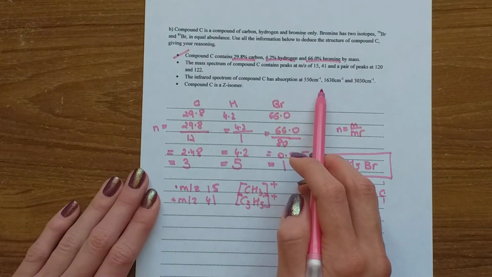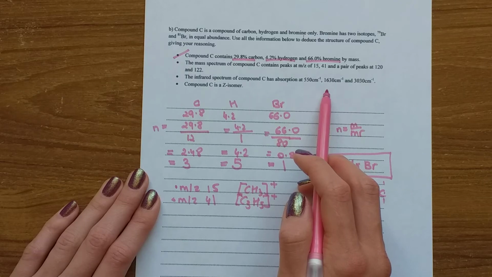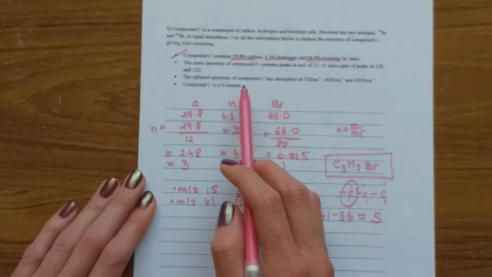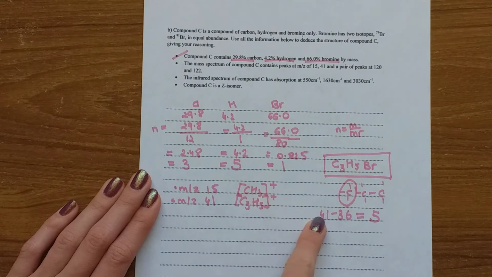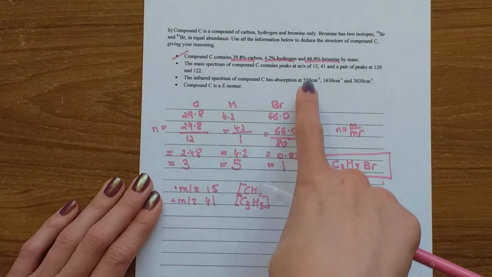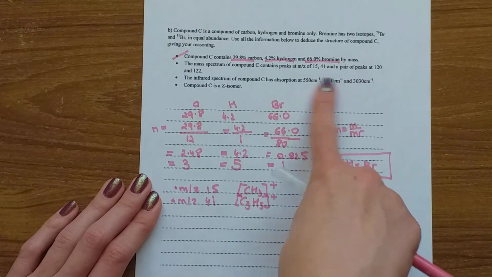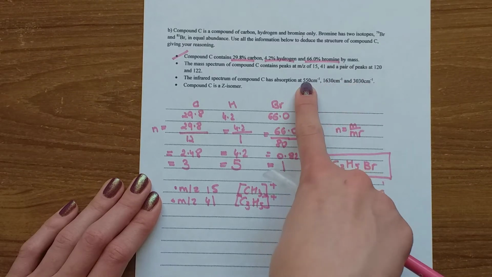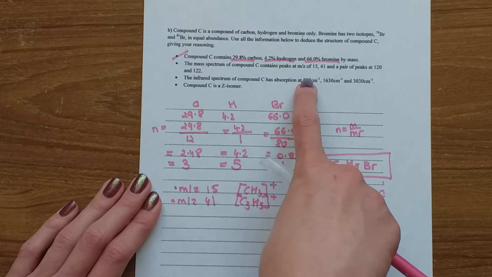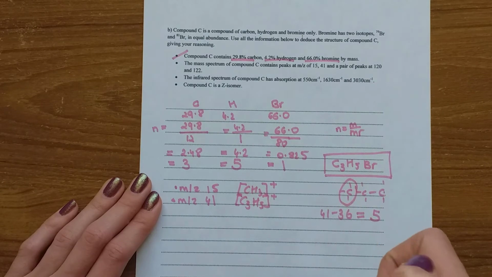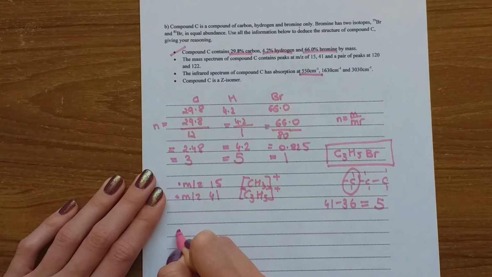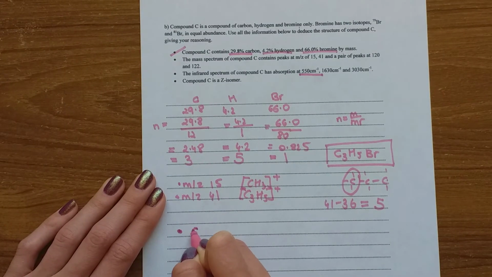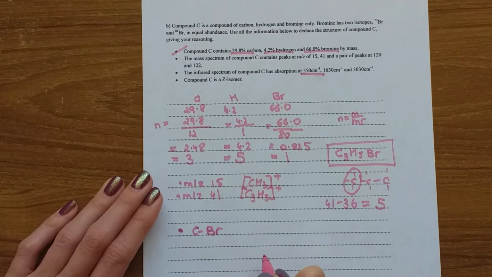So when you go into your data booklet, you have a whole lot about infrared spectrums and all the wavelengths. So that's where you find them. You look at the first number and try to match it with your data booklet, and it shows you that this wavelength is according to a C-Br bond.